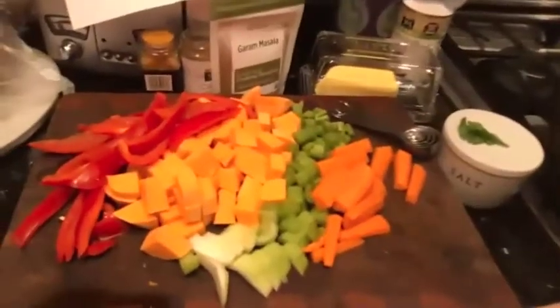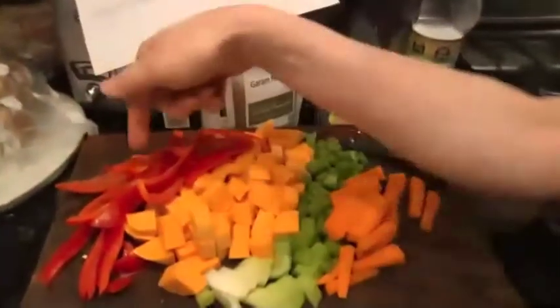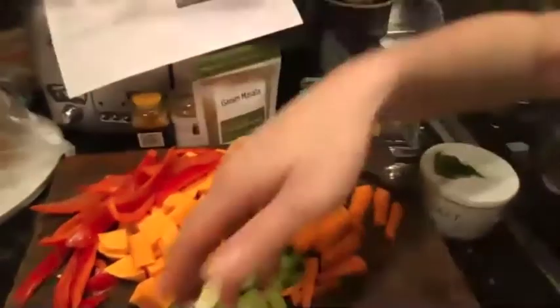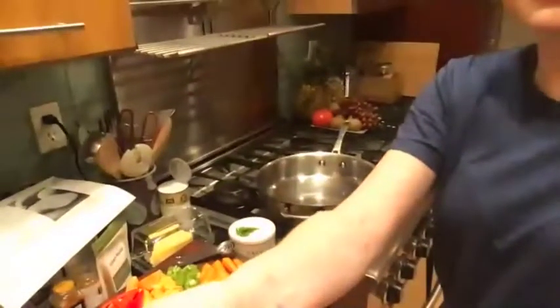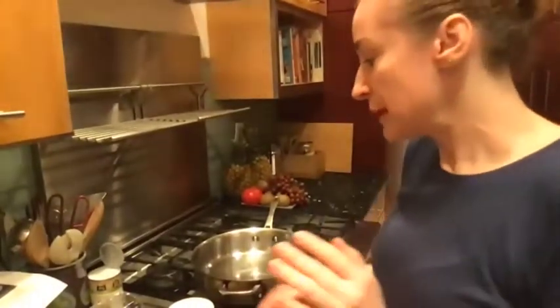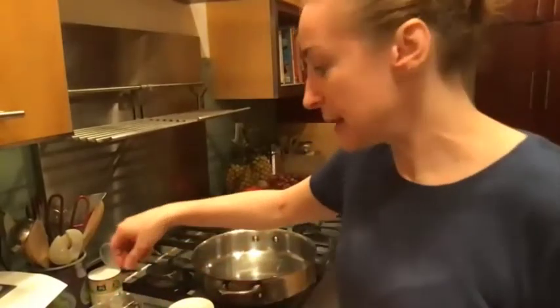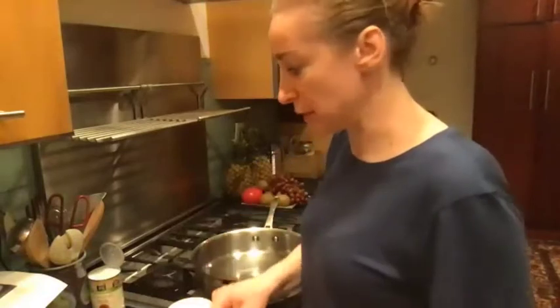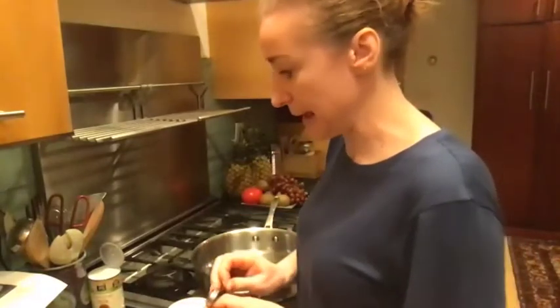Okay, these are all the vegetables. We have red pepper, sweet potatoes, celery, carrots. I just like to chop them up in a different way. And this makes a really delicious curry. It's very simple, this recipe. It calls for ghee or butter to begin with. So I'm just going to put a little bit in a pan and then put all the vegetables in it.